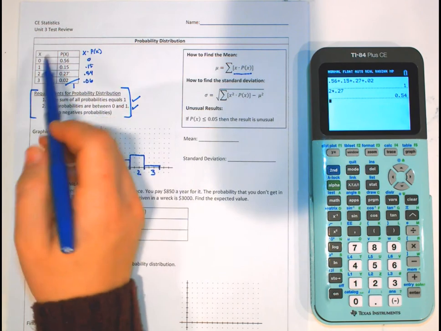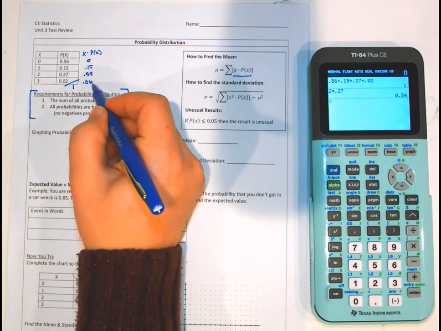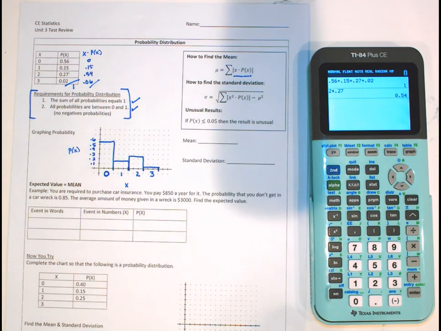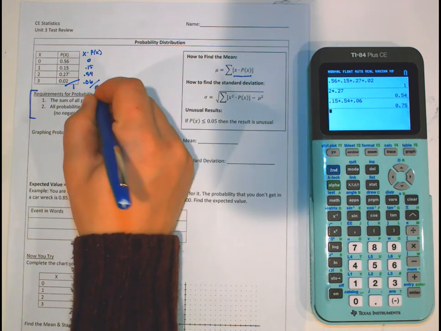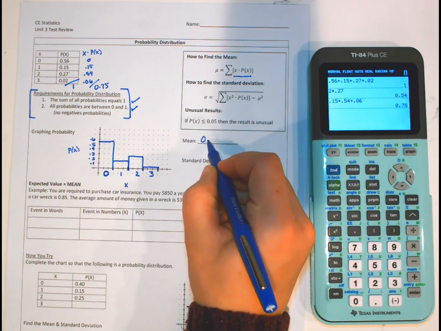So I multiplied all my x values times my p of x, and I'm just going to add all those values together. I'm not going to divide. This is not that kind of mean. This is a distribution mean. I'm just going to add these all together, and that gives me my mean value.